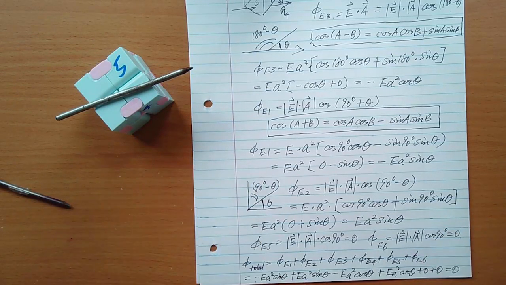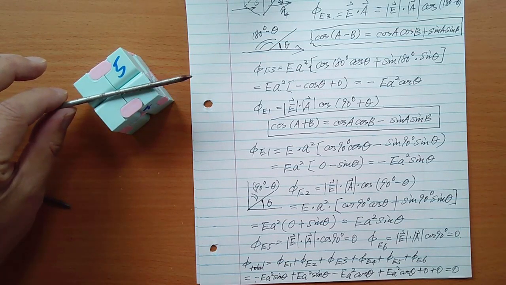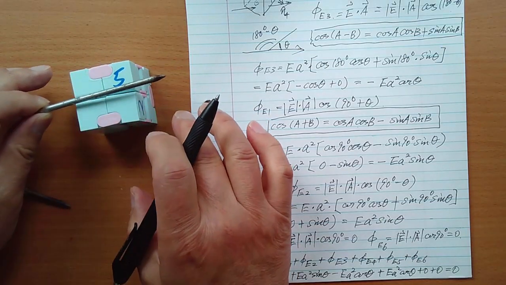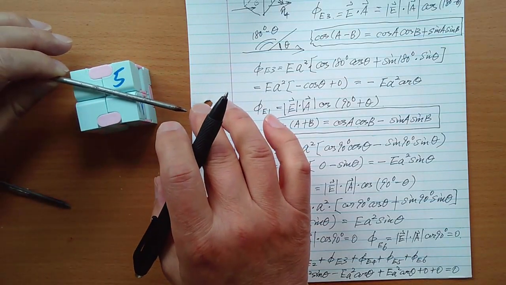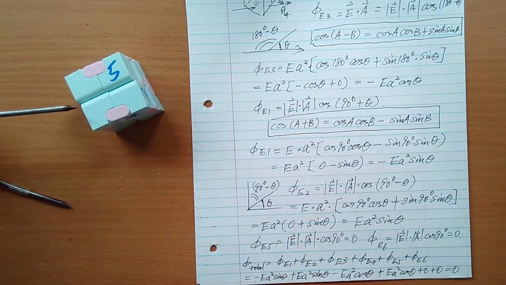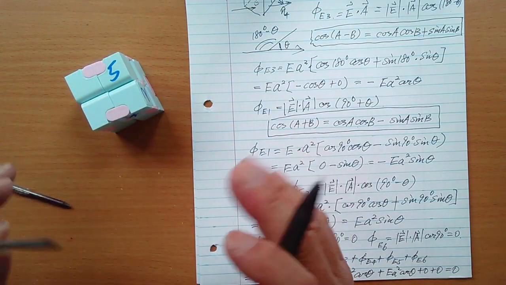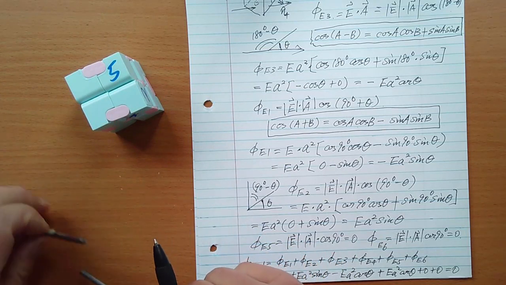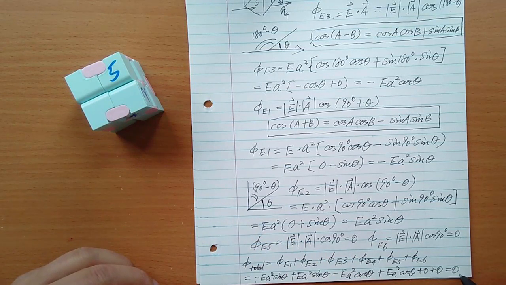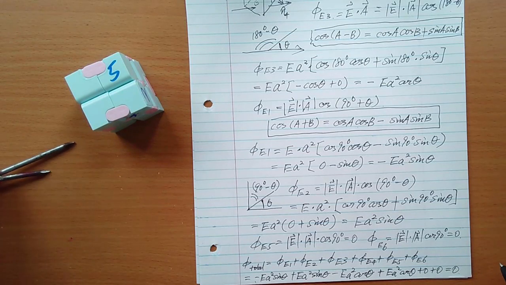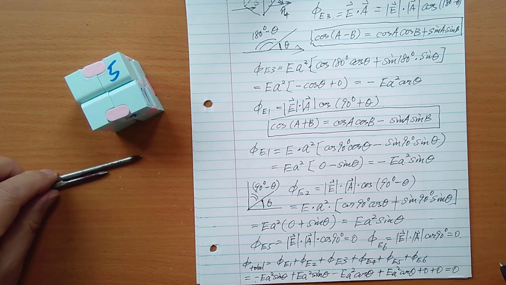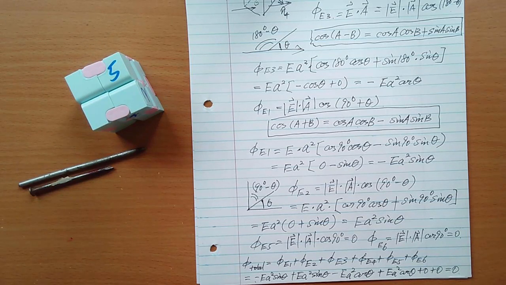So the result is very, very important. Keep that in mind. It seems like it doesn't matter whether the electric field is perpendicular to a closed surface or not, right? As long as the electric field is passing through the enclosed geometric shape, it seems like the total flux is always 0. Again, when we're talking about Gauss's law later on, we will get a much better understanding. But right now, keep that in mind.